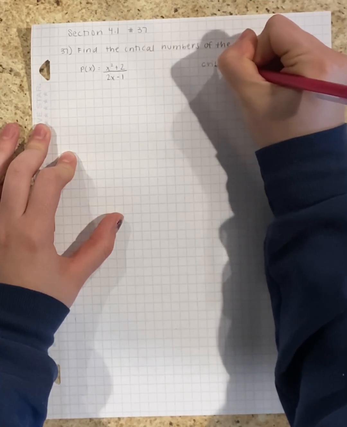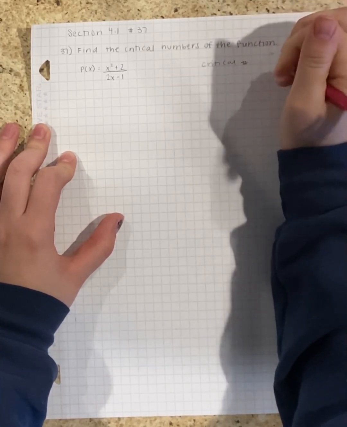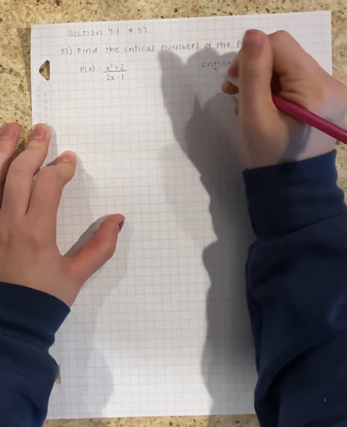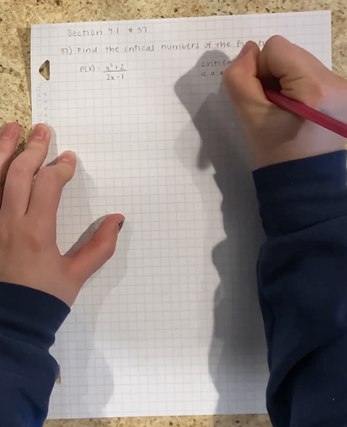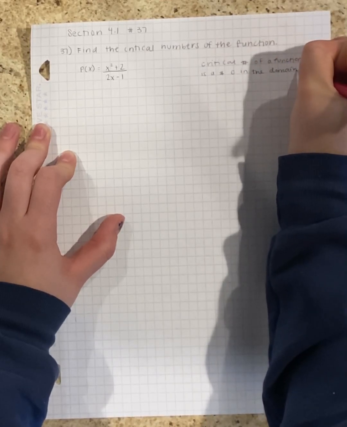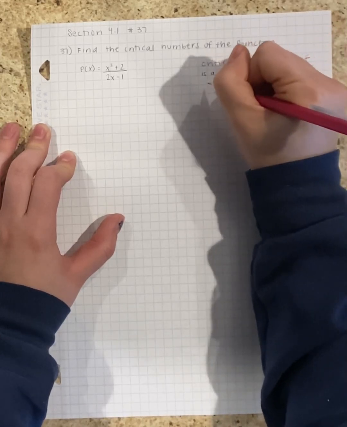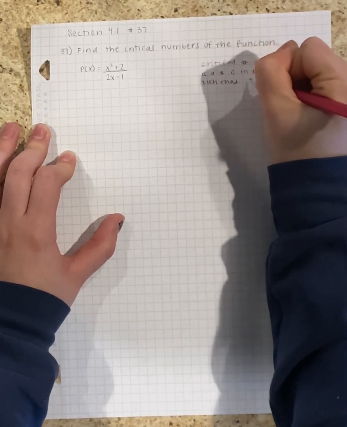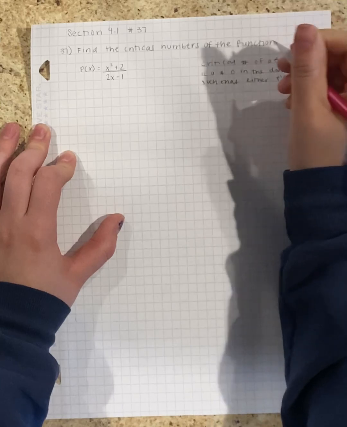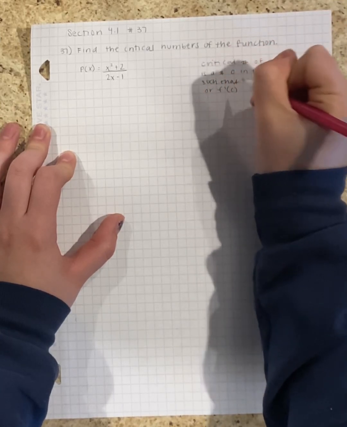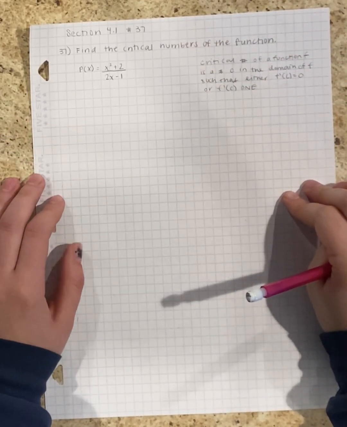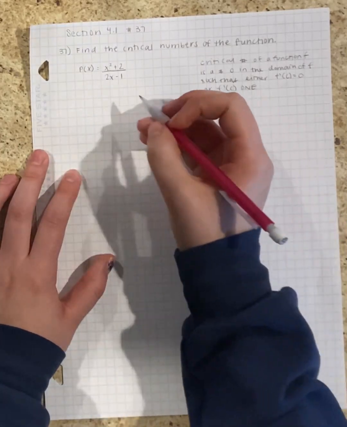So a critical number of a function f is a number c in the domain of f such that either the derivative of the function is equal to 0 or the derivative of the function does not exist. So first we need to find the derivative of p of x.